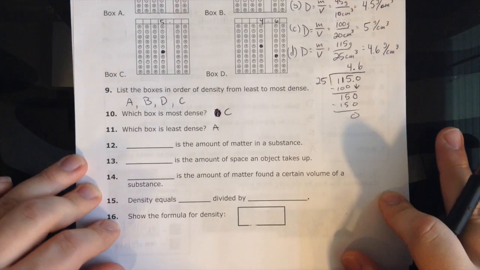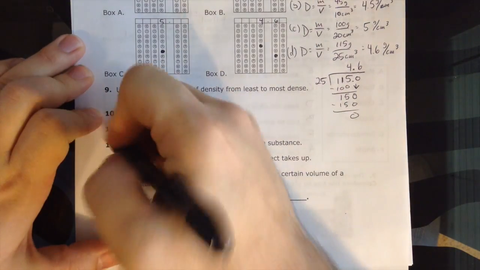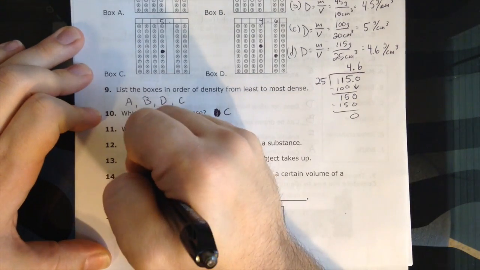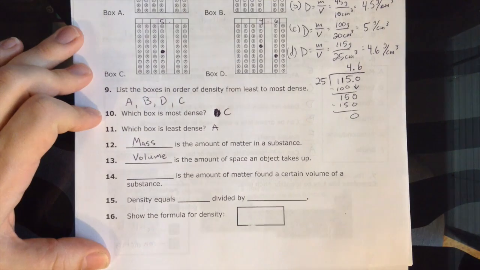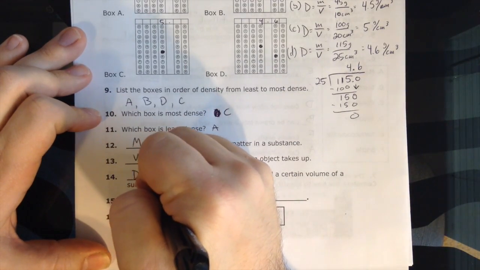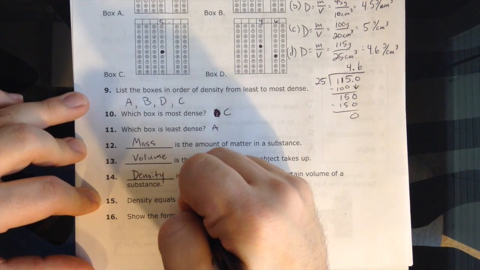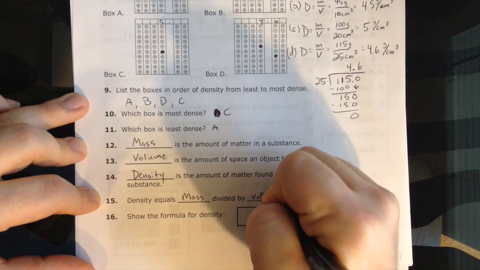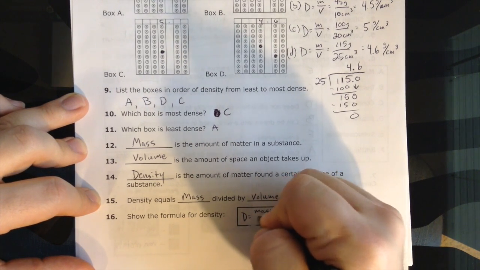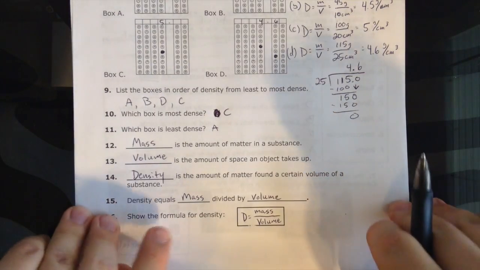Alright, so moving on to the next part down. This is still talking about density. So it says blank is the amount of matter in a substance. Well, that's mass. Blank is the amount of space an object takes up. That's volume. And blank is the amount of matter found in a certain volume of a substance. That's density. And number 15 here says density equals mass divided by volume. And then the formula for that is density equals mass divided by volume. So that's what we need to write on every single density problem so we can make sure we get it right.